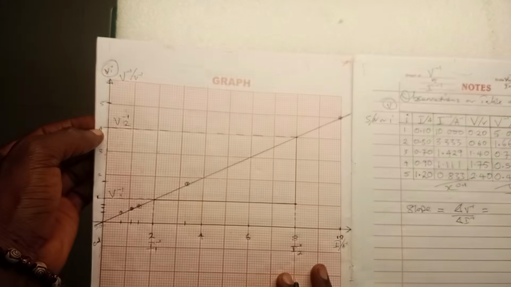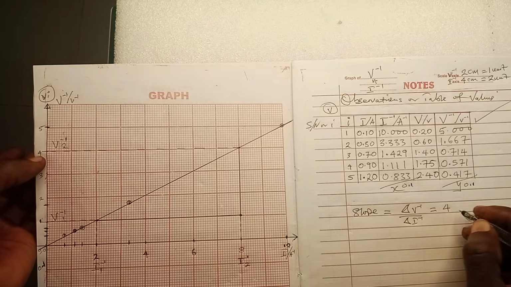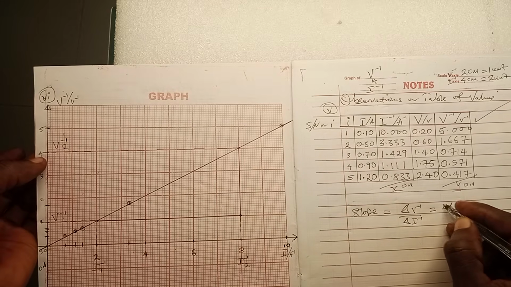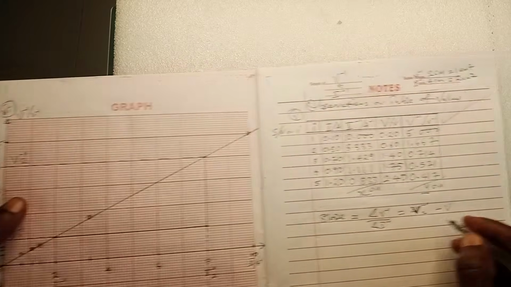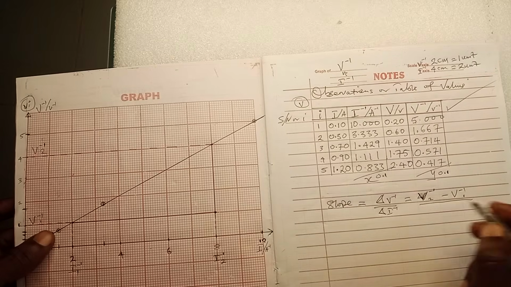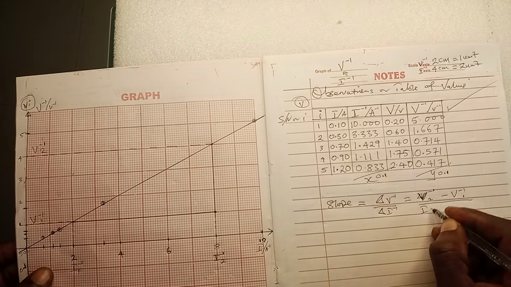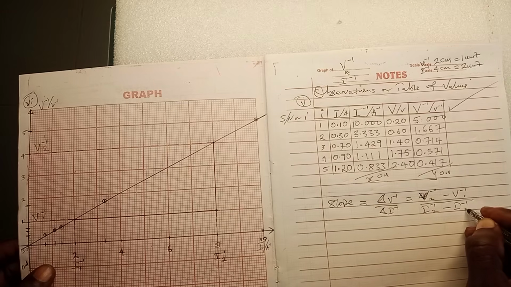Your V2 is exactly on 4. So this means V inverse 2 minus V inverse 1 divided by I inverse 2 minus I inverse 1.